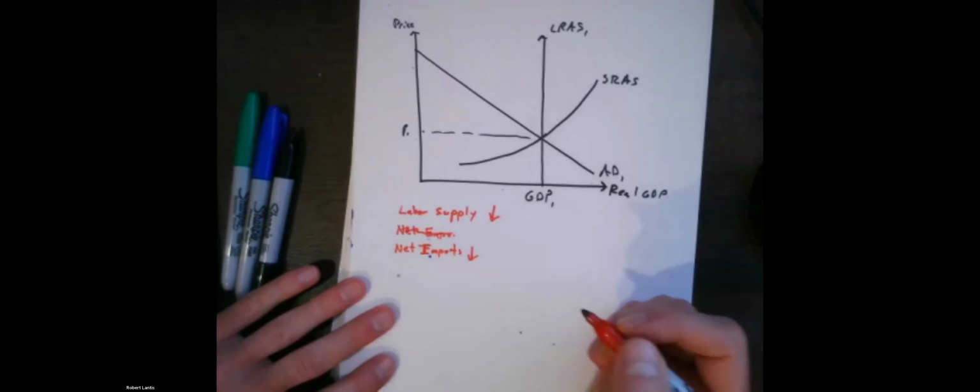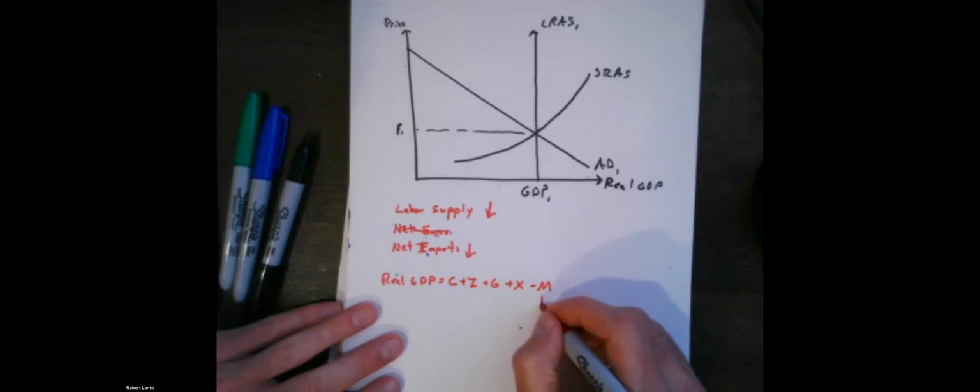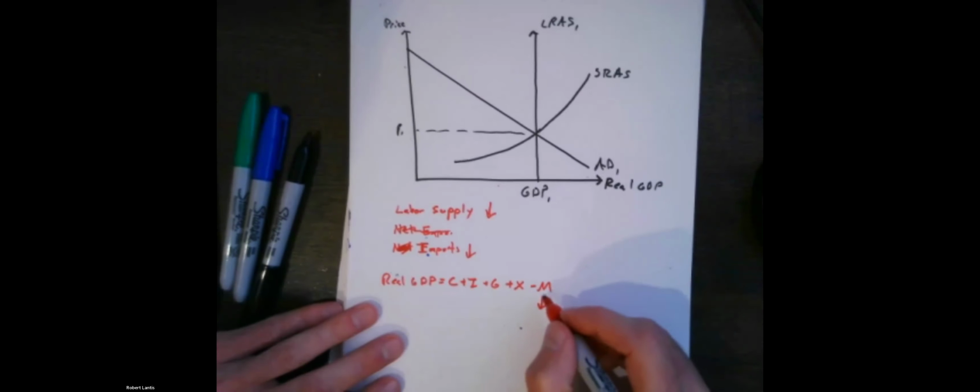Let's say imports actually decrease. Well, when we're calculating real GDP, remember, this was C plus I plus G plus net exports, which were exports minus imports. I shouldn't have said net here. Really, I'm just thinking about imports. If imports decrease, what's happening to this calculation? Well, I'm subtracting a smaller number. Real GDP is actually going up.